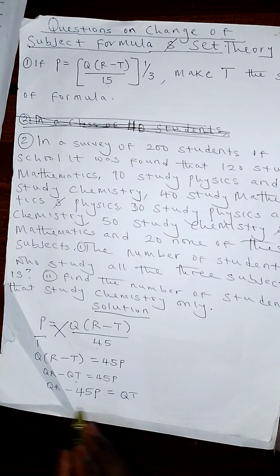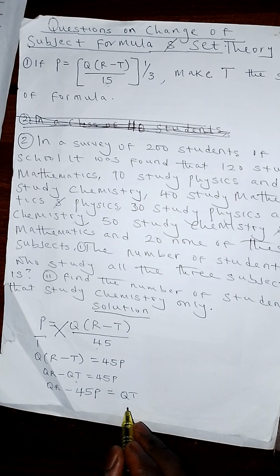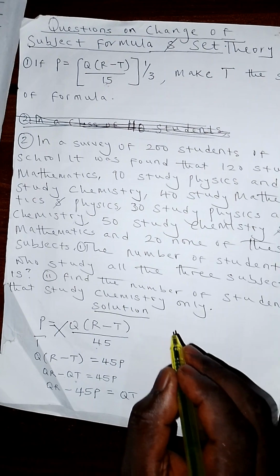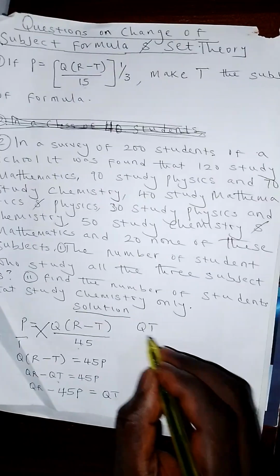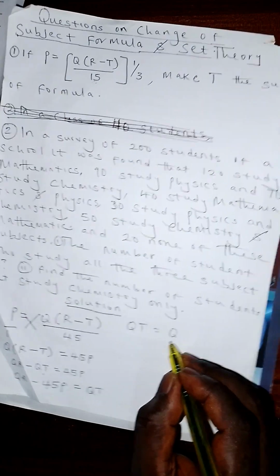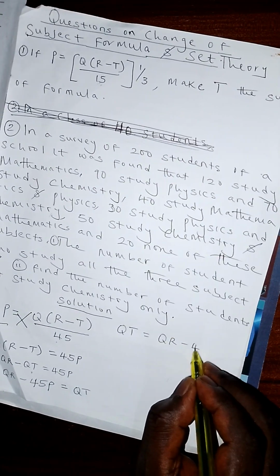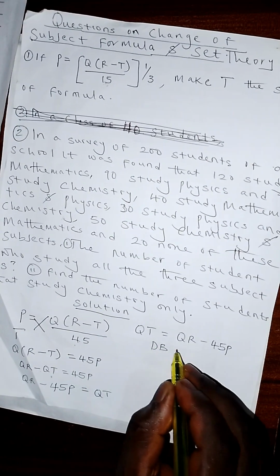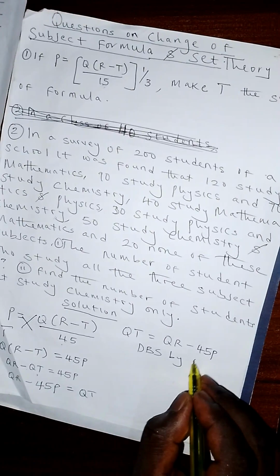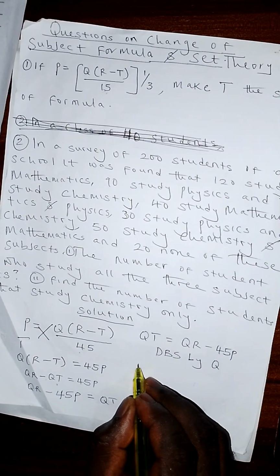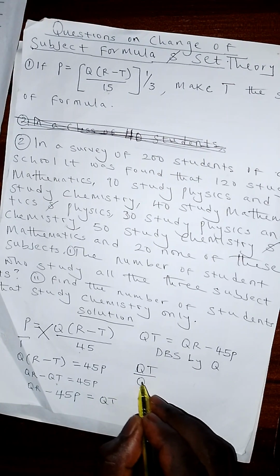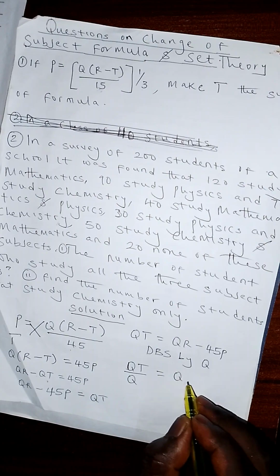And then what do I do next? I want to make sure that I make this subject of formula. So to do that correctly, I will simply say that QT is equal to QR minus 45P. Divide both sides by Q. I'm dividing both sides by Q. Do not forget that.